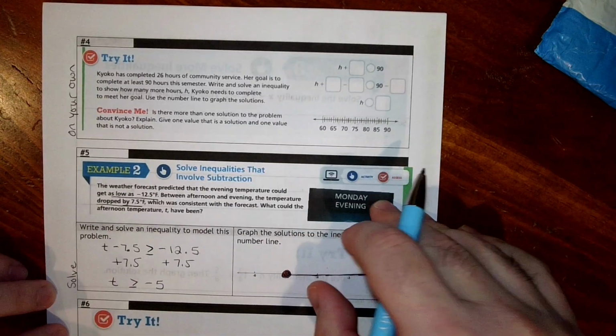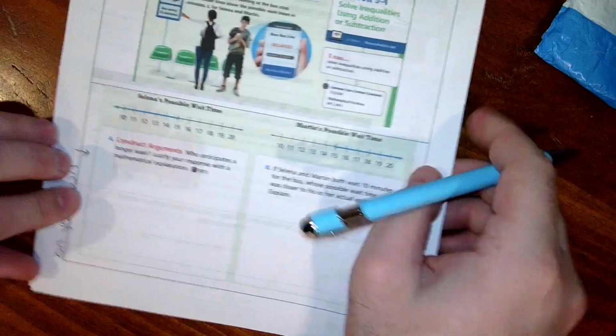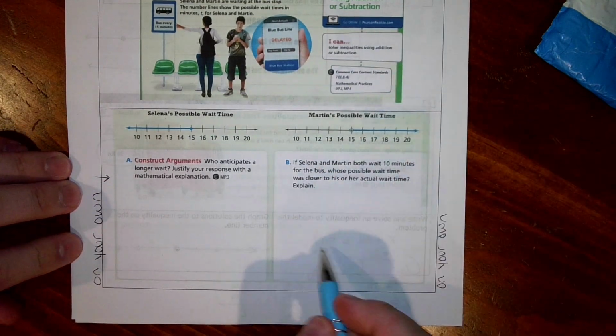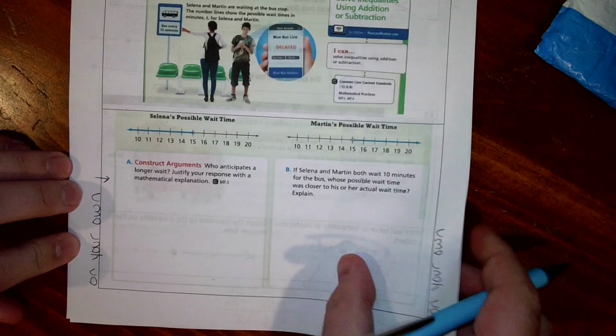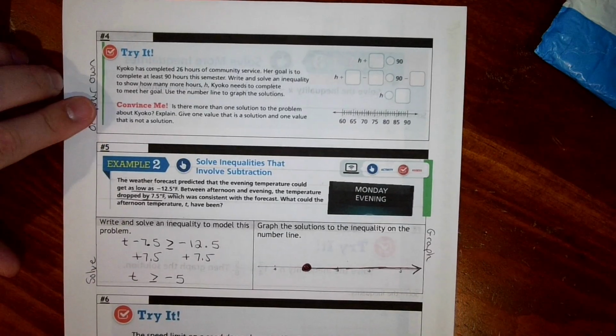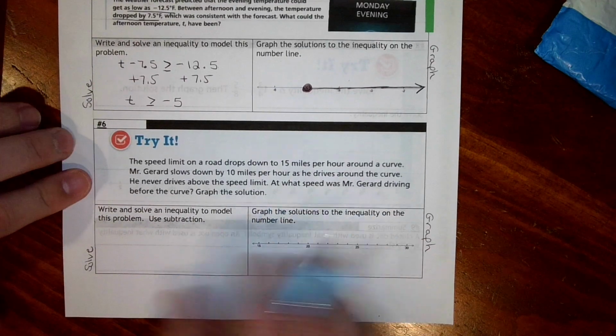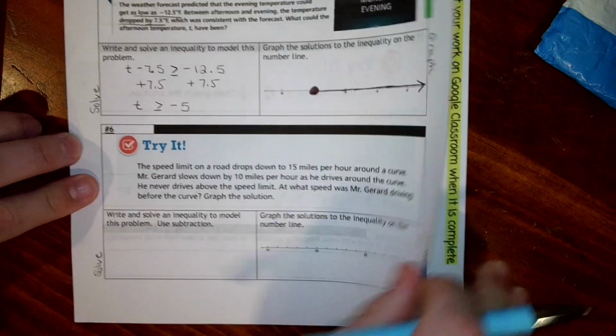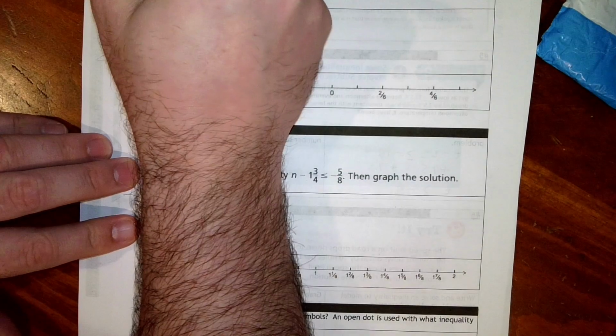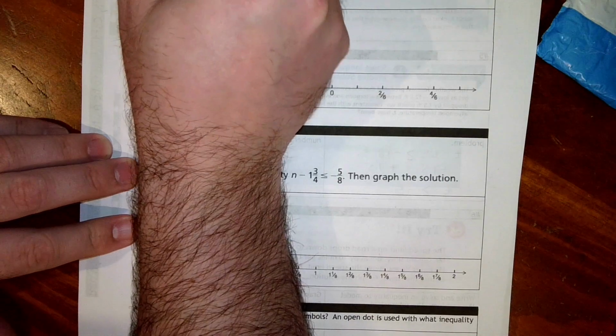So here's what you've got to do. You've got to go back to the do now and do this on your own. You've got to do number 4 on your own and number 6 on your own. These 2 questions on the back are optional.